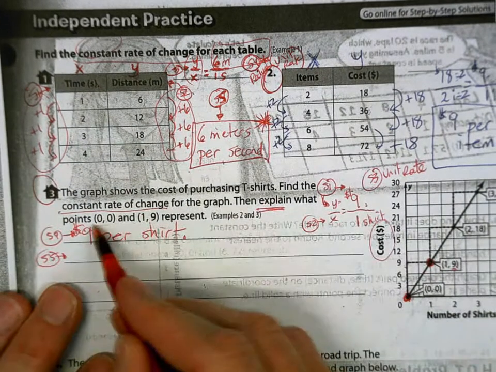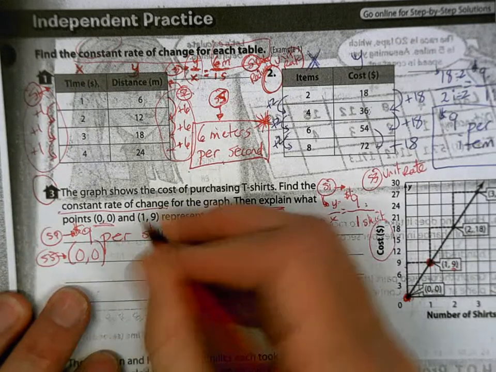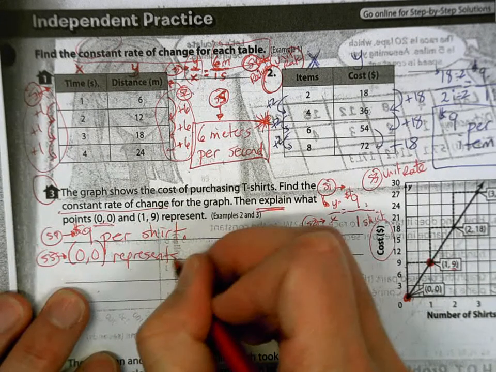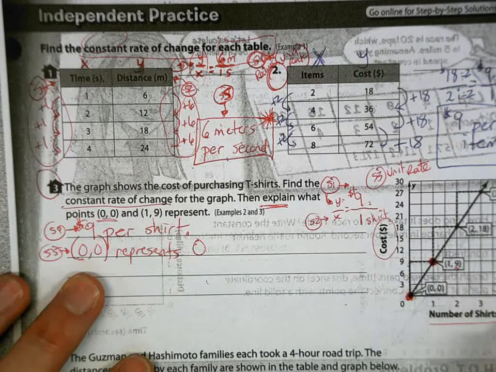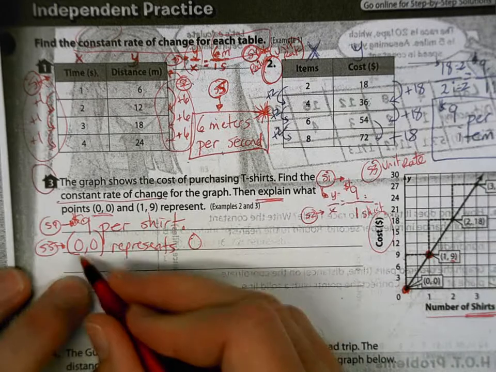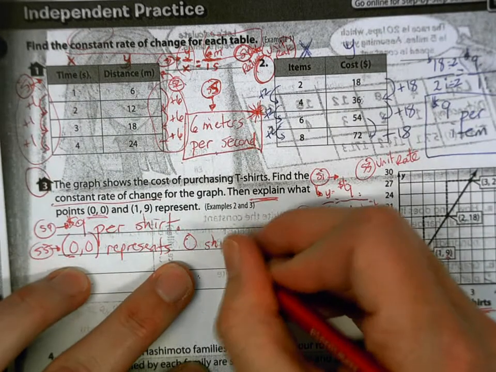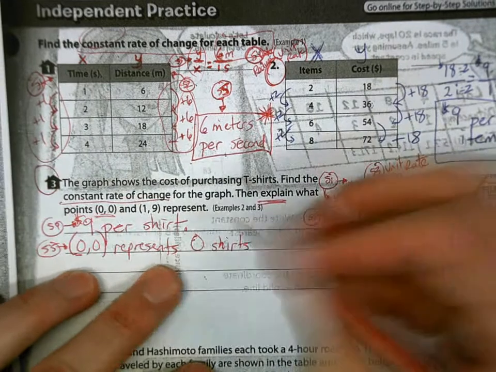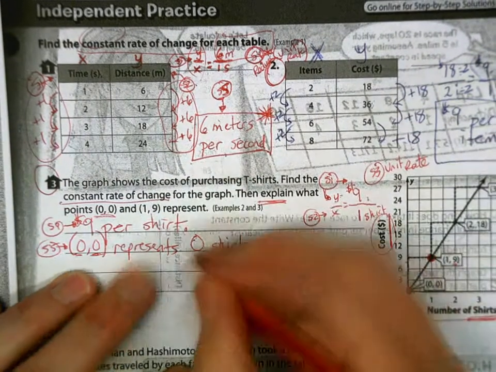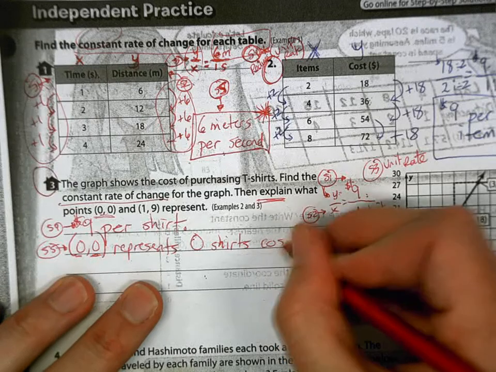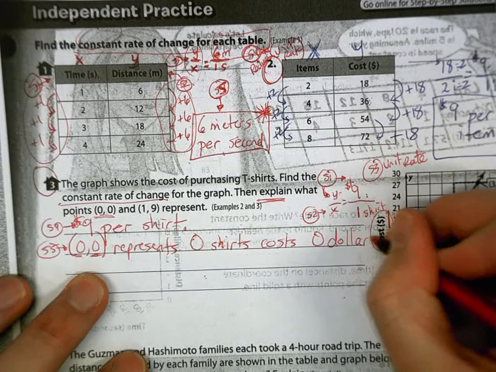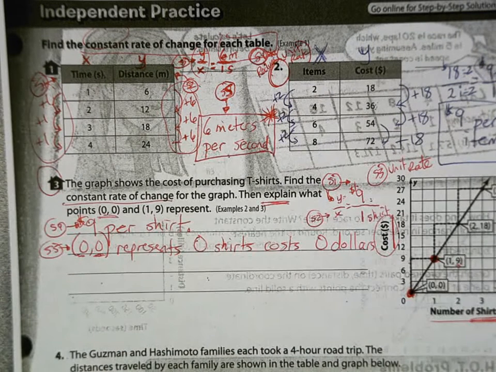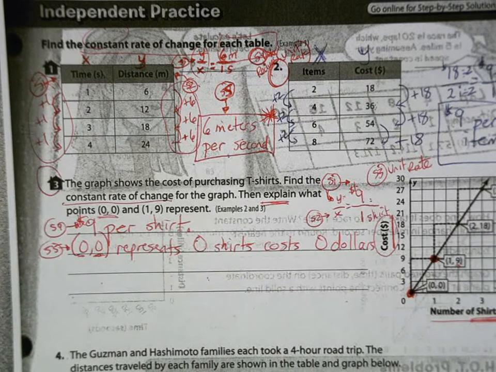Take your first ordered pair. Put down 0, 0 represents. Now we're going to go ahead and put our X first. So what's the X-axis again? Number of shirts. So 0, 0 represents 0 shirts. And then what's the Y? This Y here, it's the cost, right? So represents 0 shirts costs $0. So the 0, 0 means we don't buy any shirts, it's going to cost us $0. That's what that point represents on this graph.